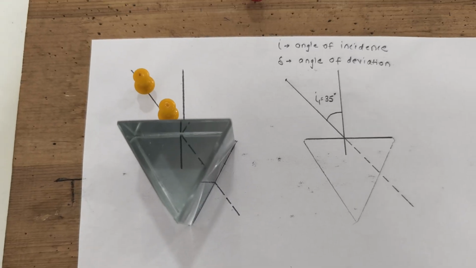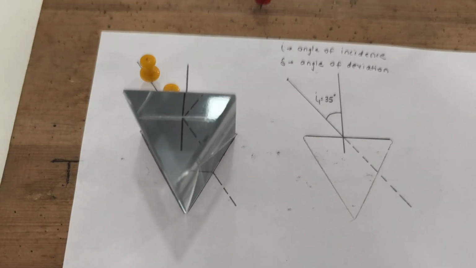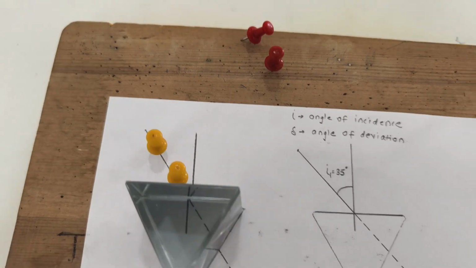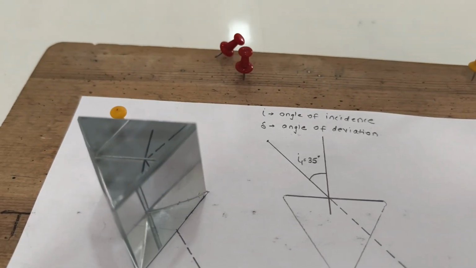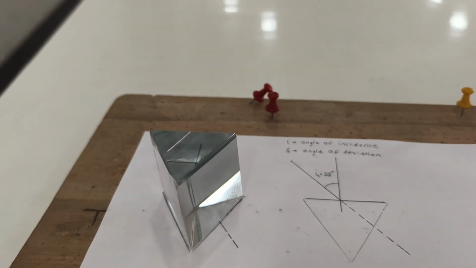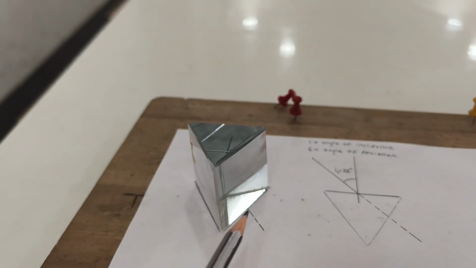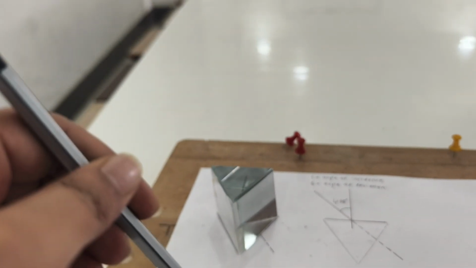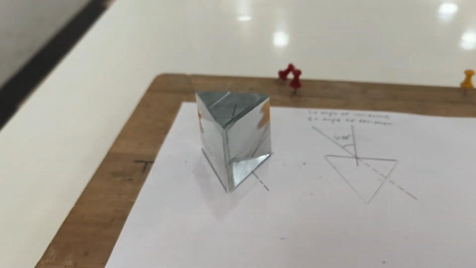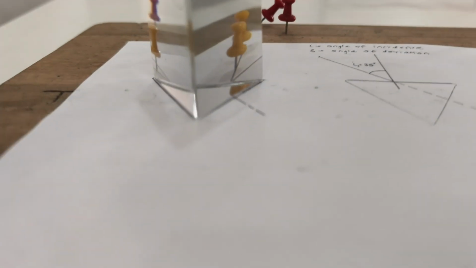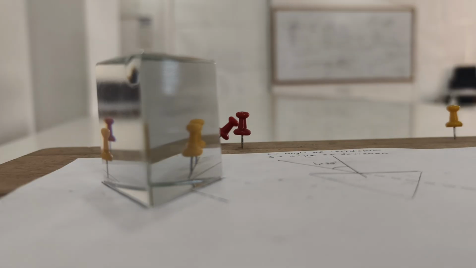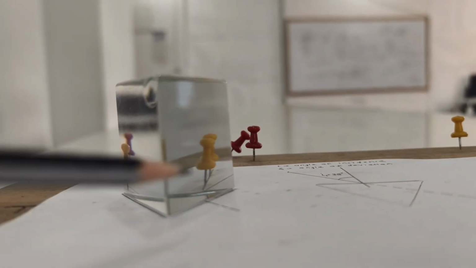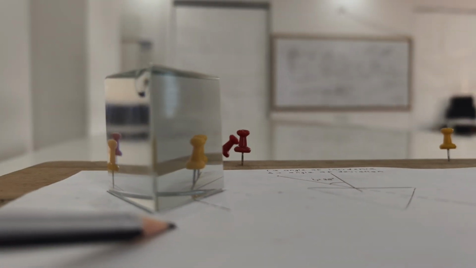Now you can see like this. Now we have to look at the image that we are supposed to get on this surface. It is supposed to be like this and bend like this. So as you can see, we are getting the image here.